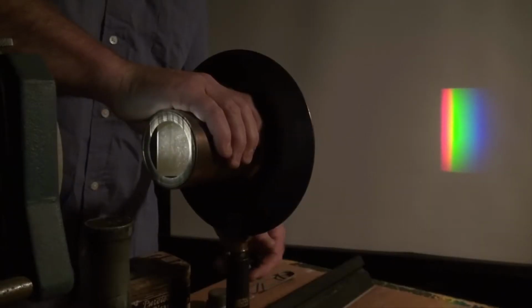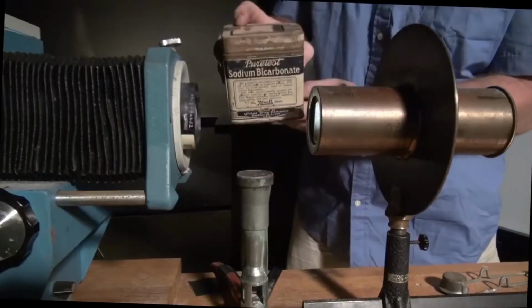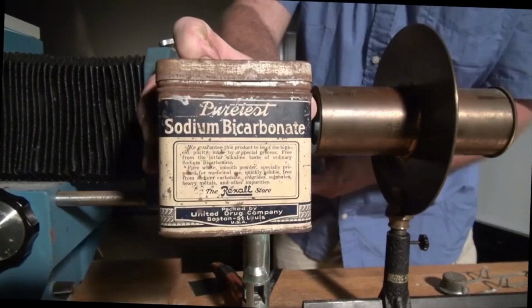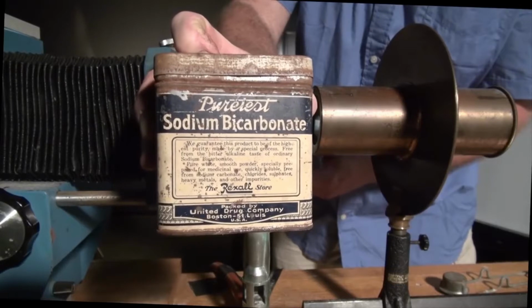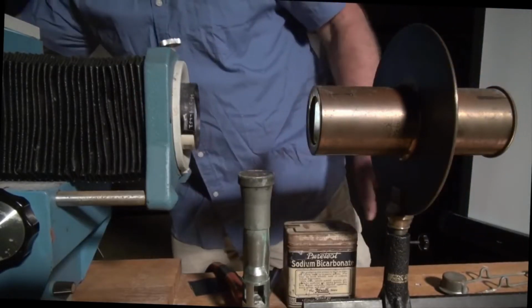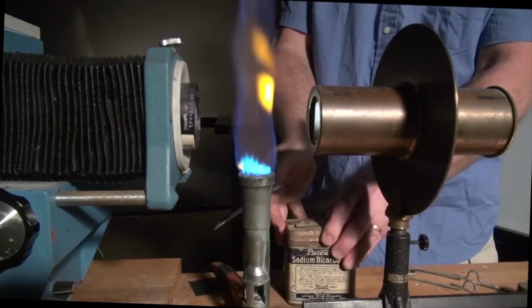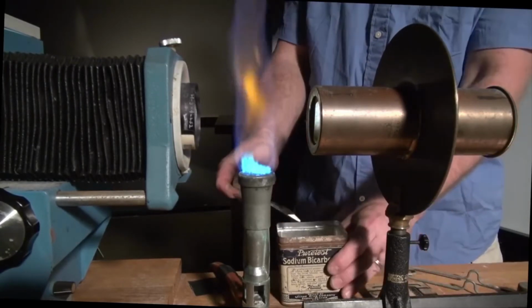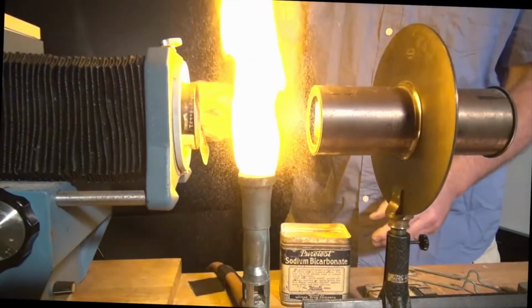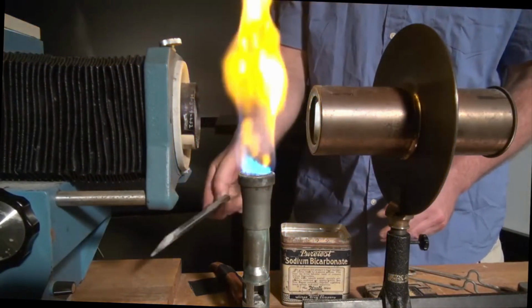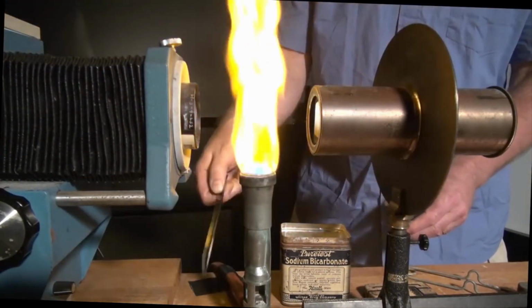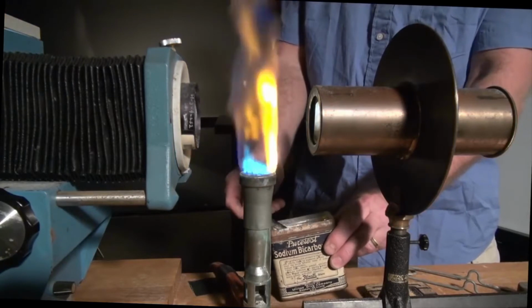This is the diffraction grating, and as you can see, the continuous spectrum of white light is continuous, nothing is missing. This is sodium bicarbonate, and we are going to take this and put a flame in between so that we can vaporize it. And when we vaporize it in between, you will notice that in the spectrum a dark line will be formed. That is a line which this is absorbing from the white light.